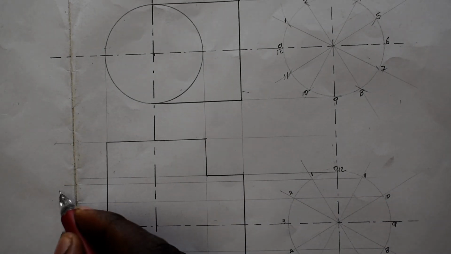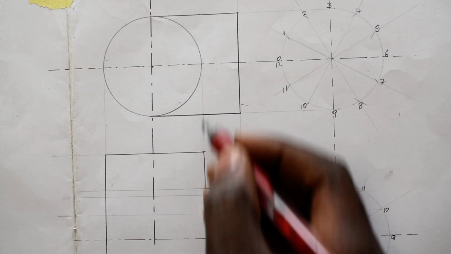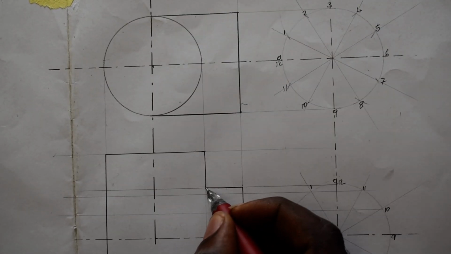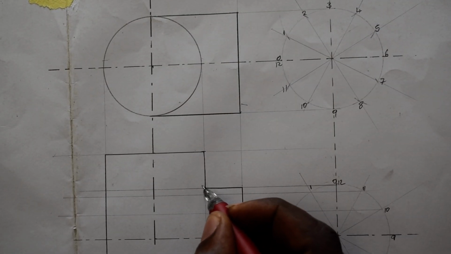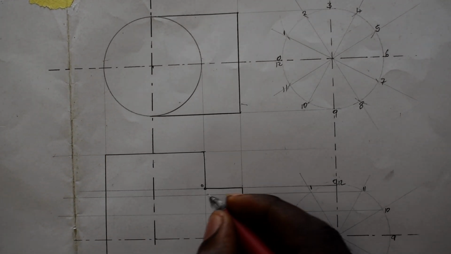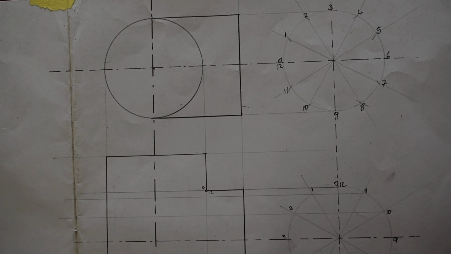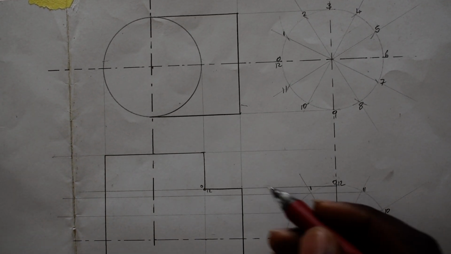It must intersect with the 0 of my auxiliary front view. So there it goes. It's already there, isn't it? So which means my 0 point is right there. Let me name them like that: 0 and 12. Right.